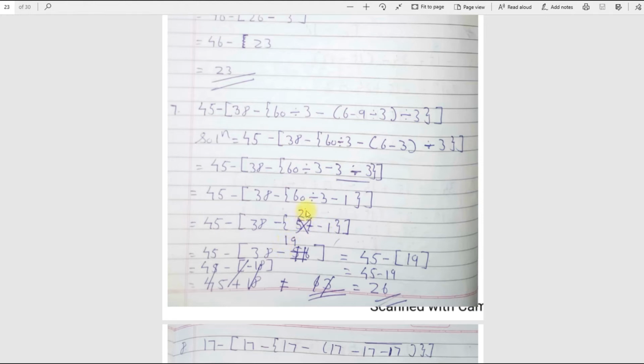Clear? So I made a mistake over here. You can say cancel. 60 divided by 3, I wrote 57. I have subtracted actually, but it's 20 over there. So avoid this silly mistake. Now 20 minus 1 is what? 19. Therefore, 19. 38 minus 19 is 19 again. 45 minus 19 is 26. That is the final answer, 26.